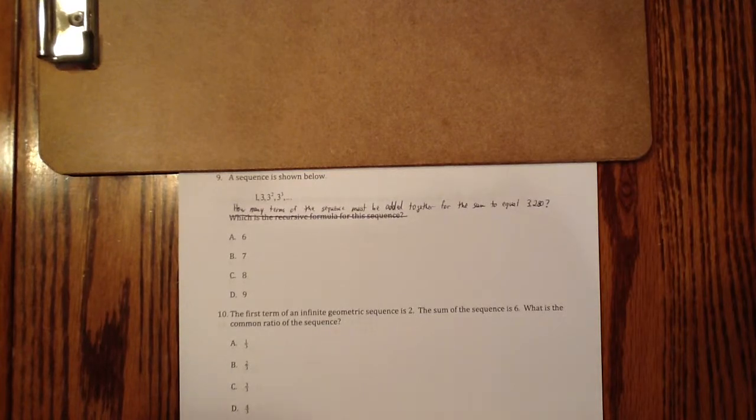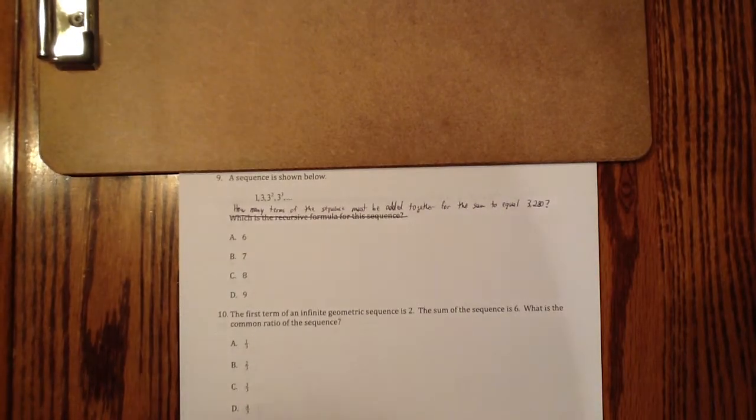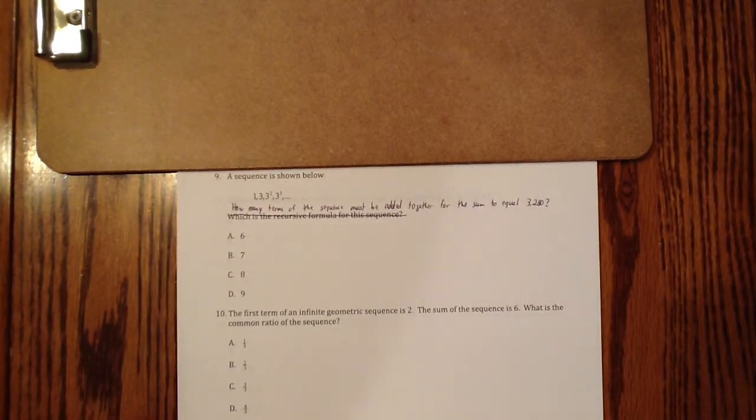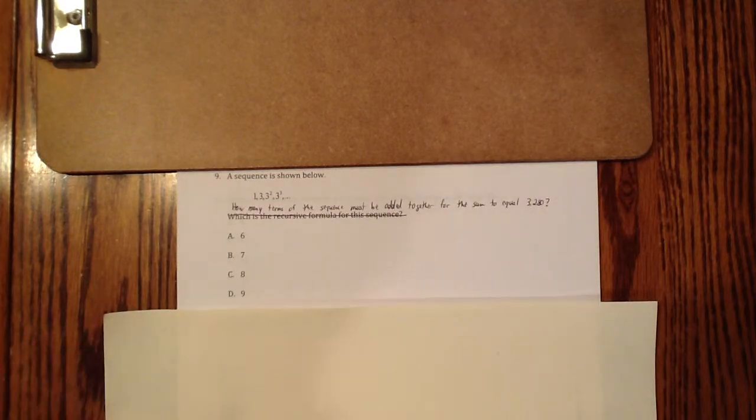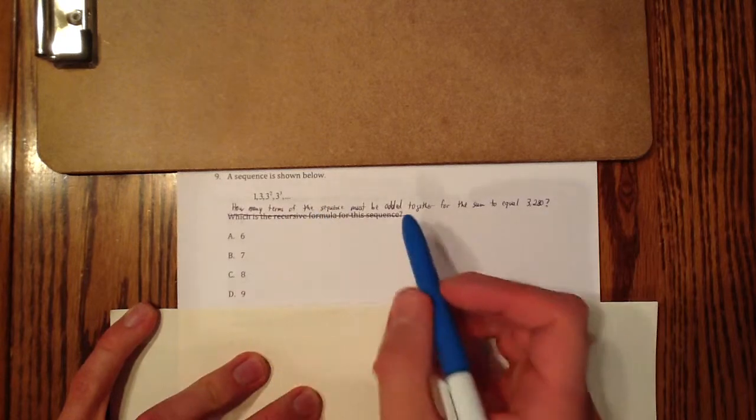Sequence is shown below, and how many terms of the sequence must be added together for the sum to equal 3,280. Now, there is a clumsy way of going about this, and then there's an elegant way, and either way gets you to the same answer. So you're probably thinking, let's just go with the clumsy way. No, let's not, because I want to reinforce some other ideas while we're here. So how many terms of the sequence must be added?